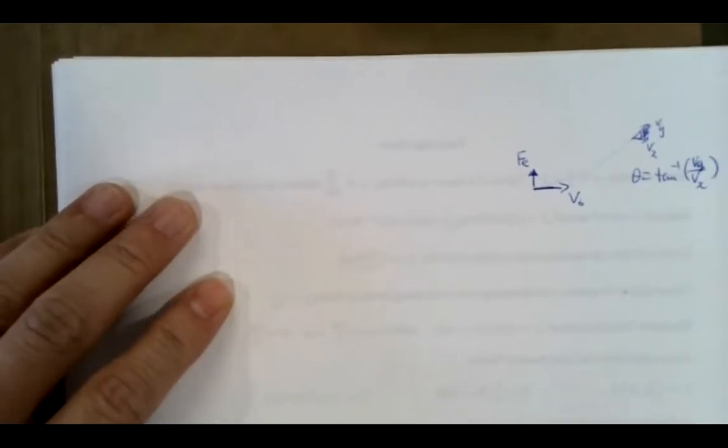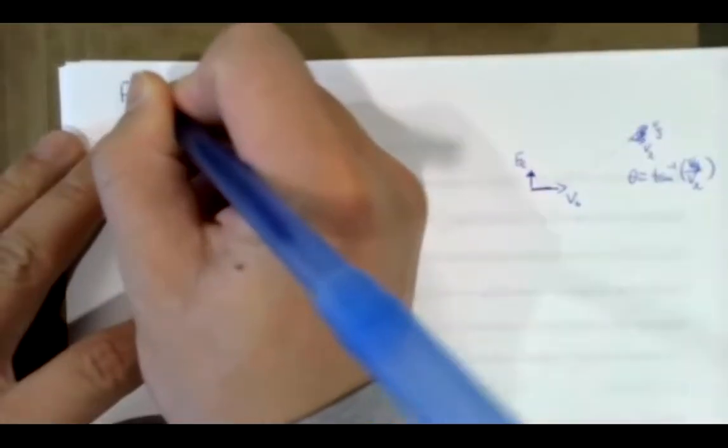Okay, so let's see here together. When you have an electric field acting on an electron, the electric force should be the only force here. If you consider the gravitational force, it's actually very small compared to the electric force, okay? The electric force is equal to Q times E, right?